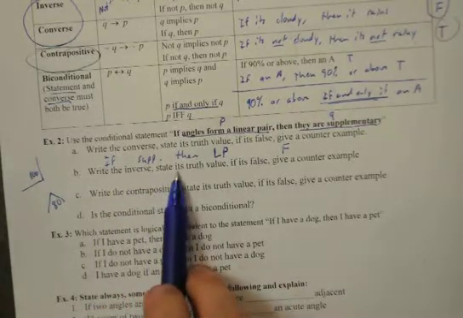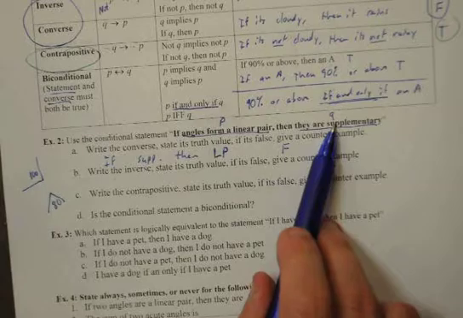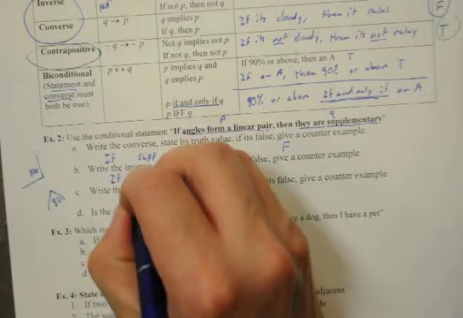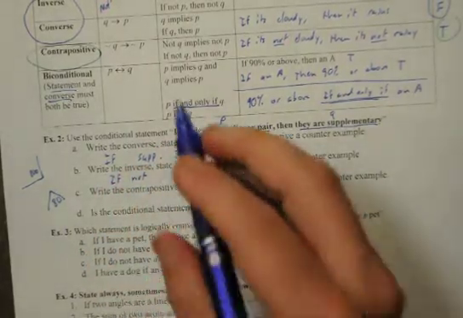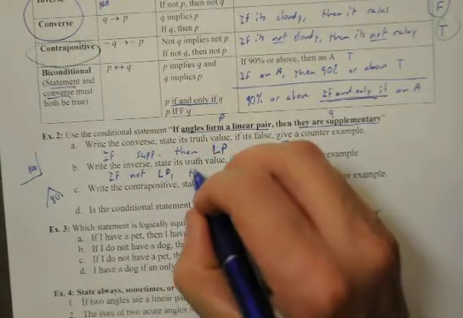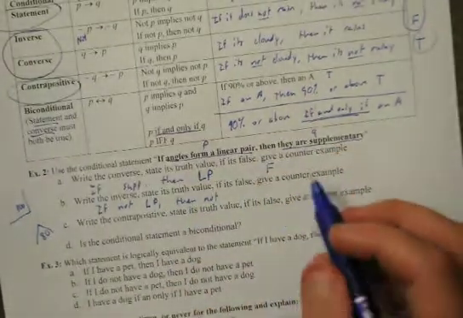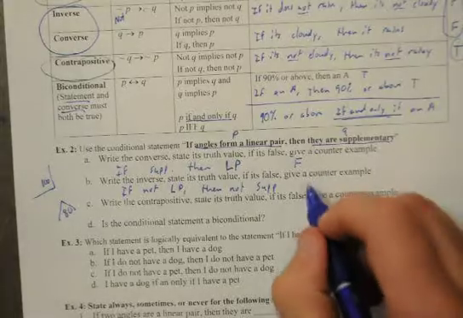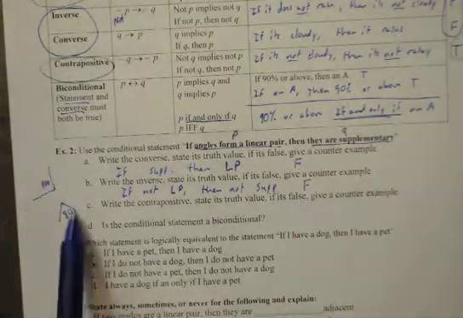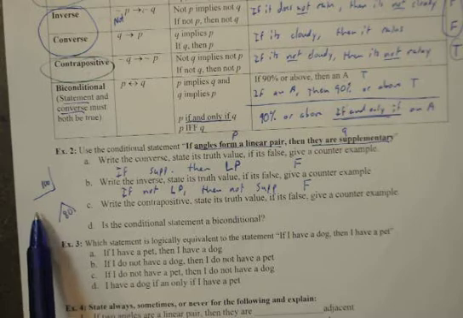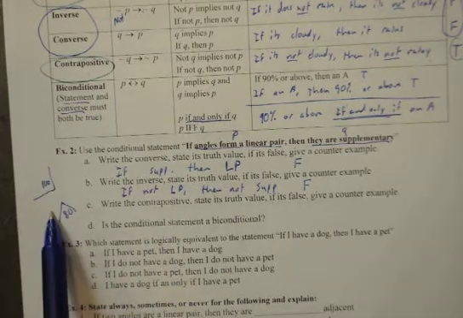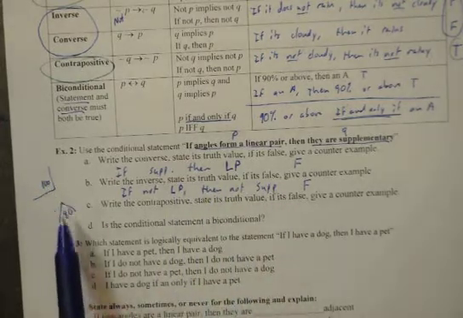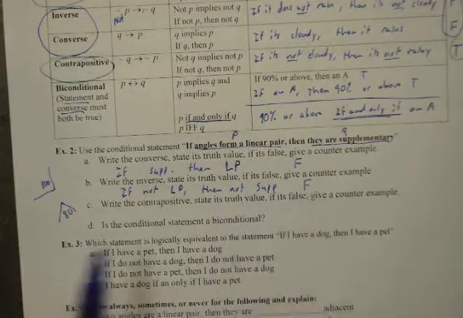Write the inverse of the statement. So go back up to here. P implies Q. So we need not P implies not Q. So if not a linear pair, then not supplementary. Q. Not P implies not Q. That is a false statement, and the same counterexample works. These are not a linear pair, but they are supplementary, the opposite of this conclusion. So that makes this a false statement.